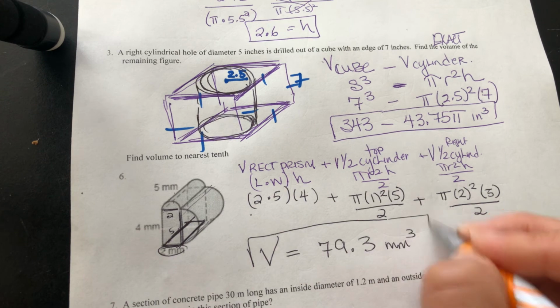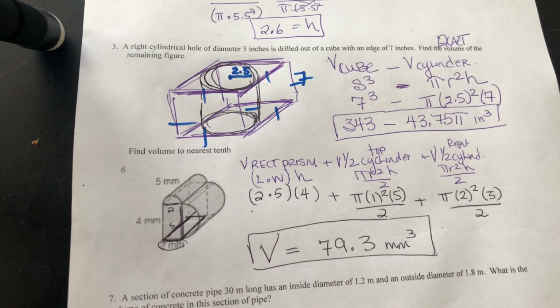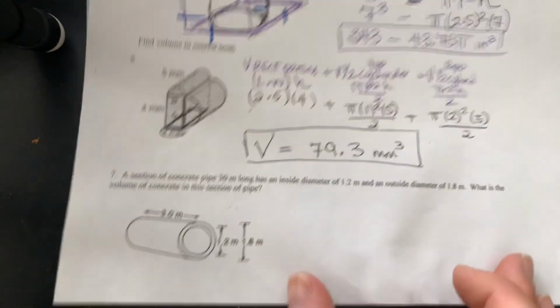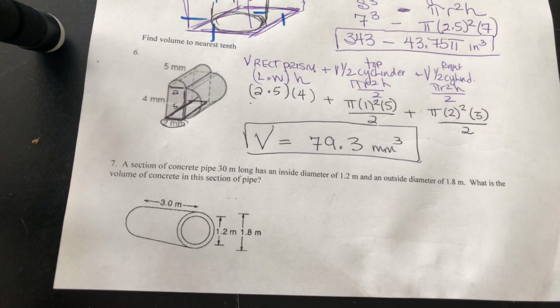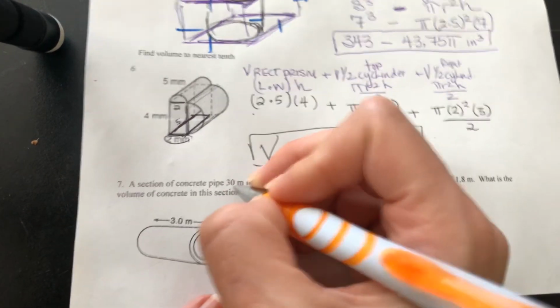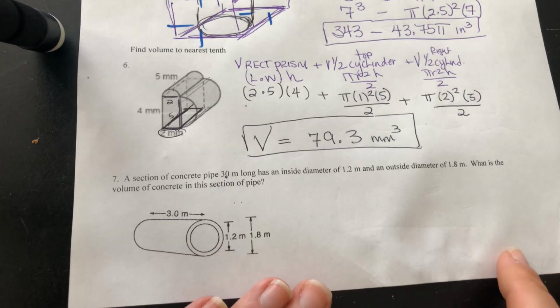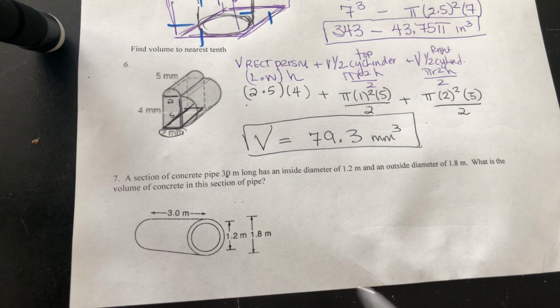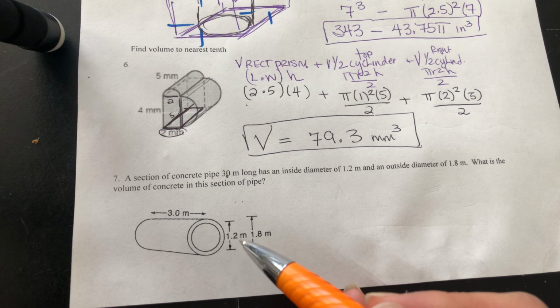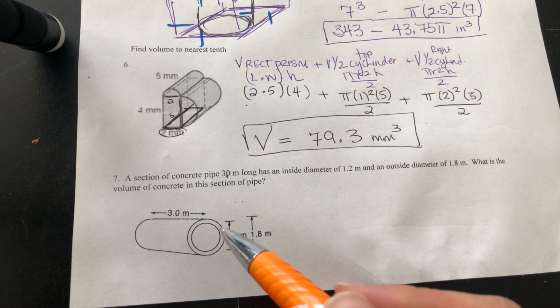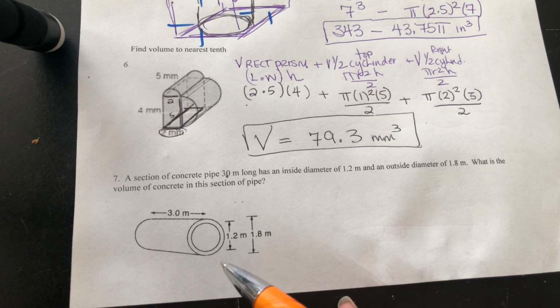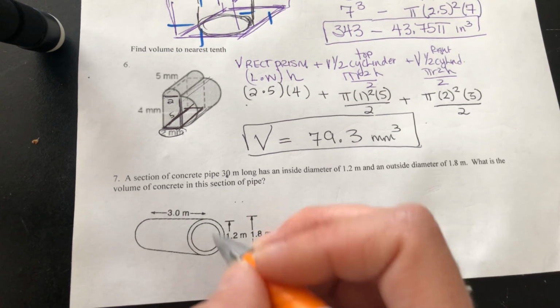Done. See how much easier this is than your surface area? So much easier. All right, last one. We don't really need it, but let's do one more to get it. So we have a volume problem: a section of concrete pipe has an inside diameter of 1.2 and outside diameter of 1.8. What's the volume of the concrete in this section?